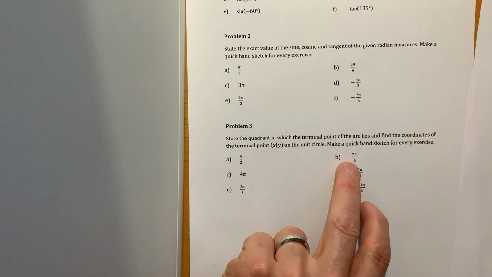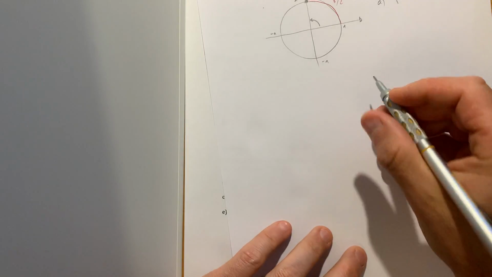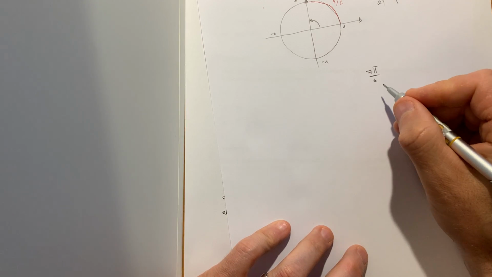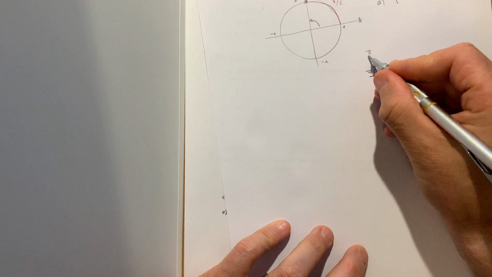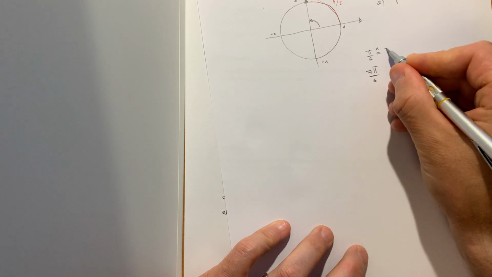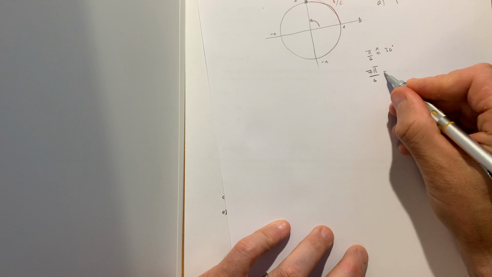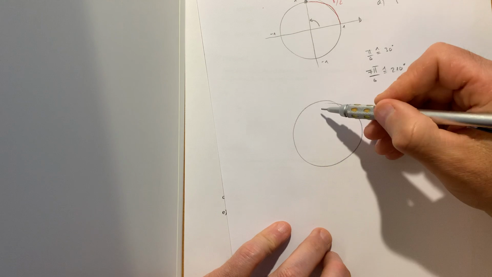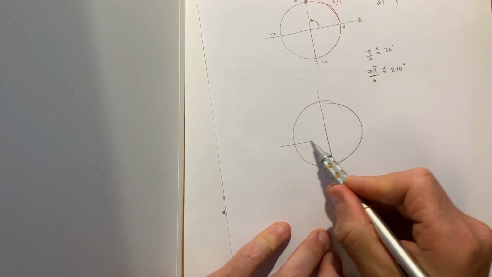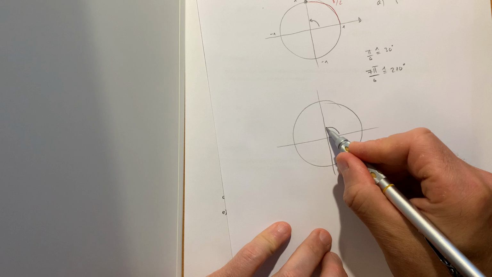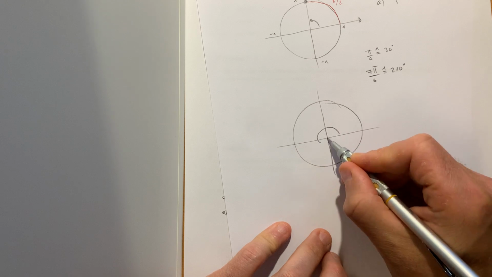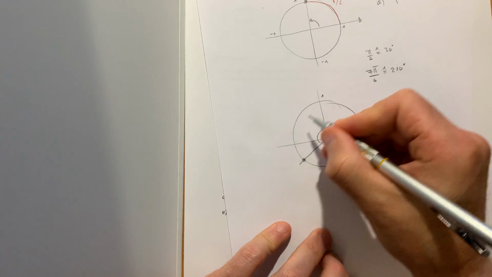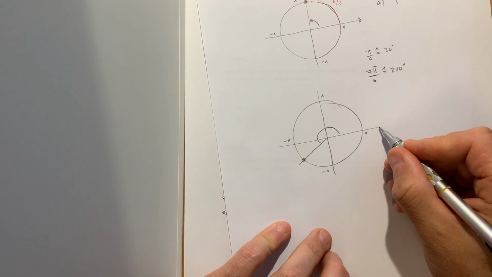Now, the next one, 7 pi over 6. Pi over 6 corresponds to 30 degrees. So 7 pi over 6 corresponds to 210 degrees. So let's draw the unit circle. 210 degrees, that's 180 plus 30. Here we go, this is your point. 1, minus 1.